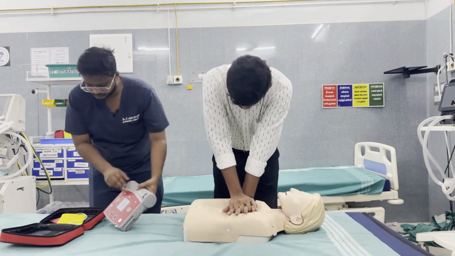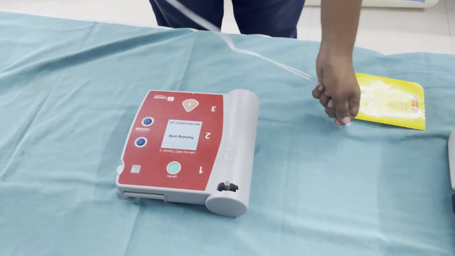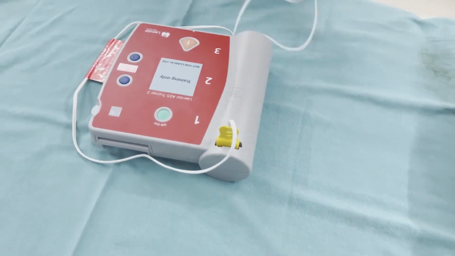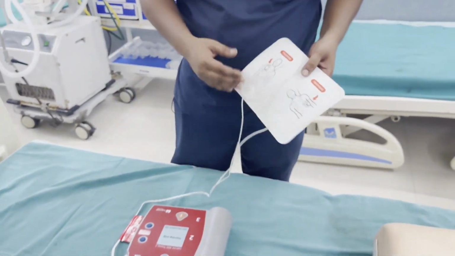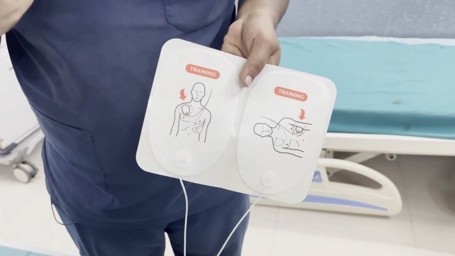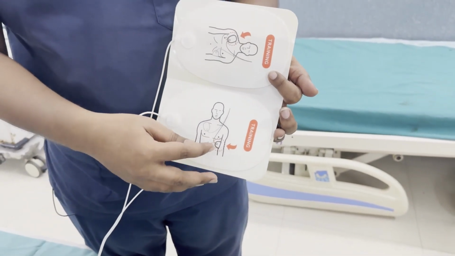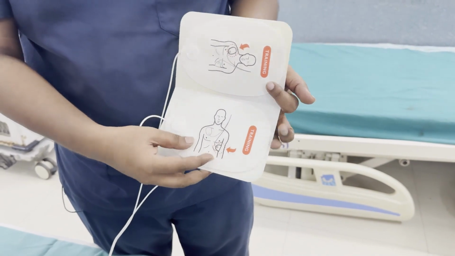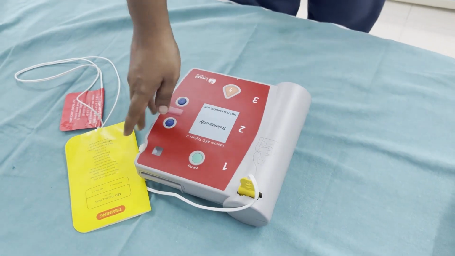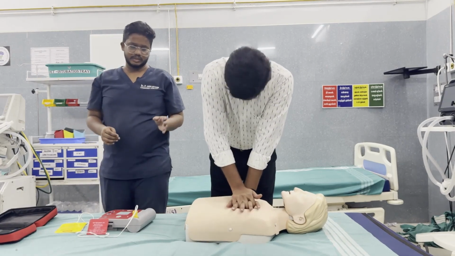11 arrives. First you have to plug in this AED. Then after plugging, you have to keep the AED training pads over the chest wall. The one pad will be on the right infraclavicular. The next pad you have to keep on the left side and below the nipple. This is the other pad. So after connecting the pads, you have to switch on the AED, and after switching on, you have to follow the AED prompts. Okay, you will be continuing the CPR.